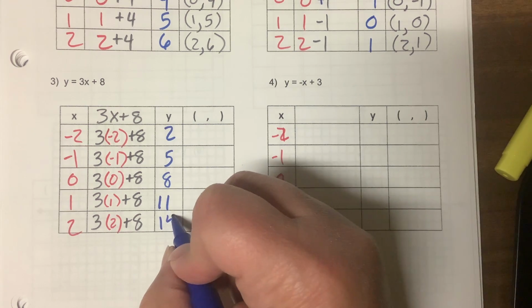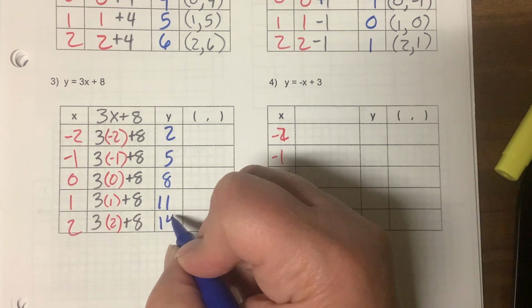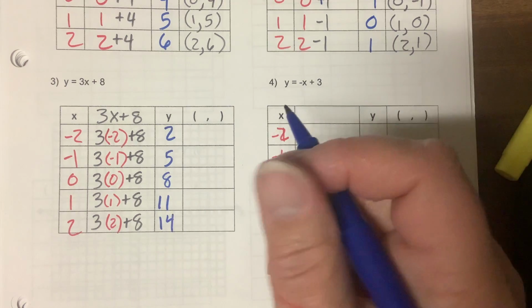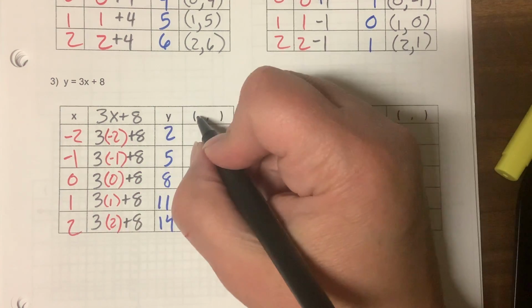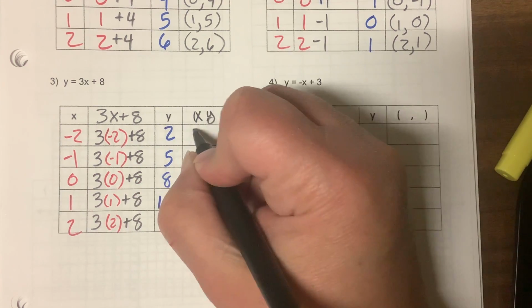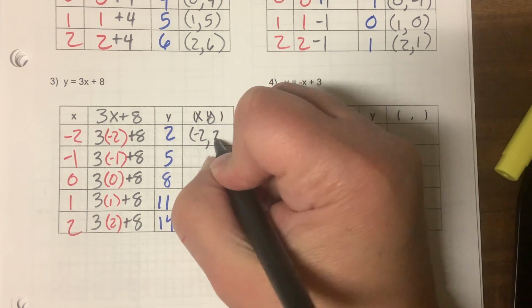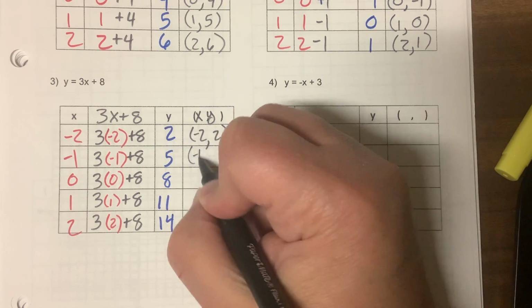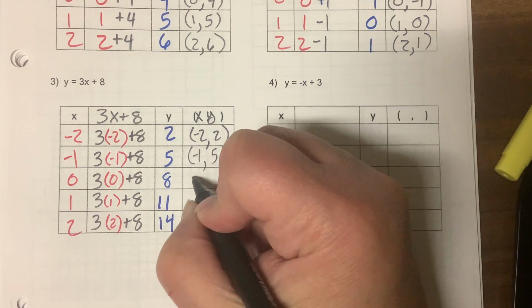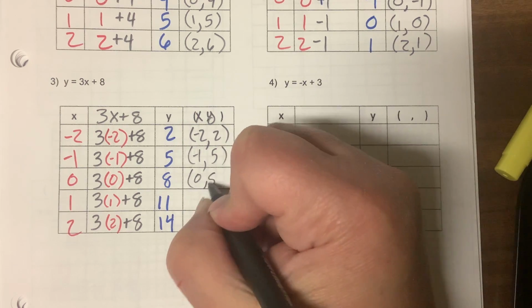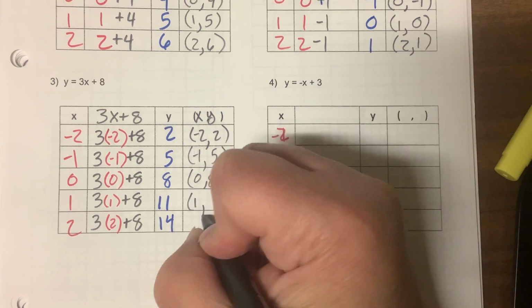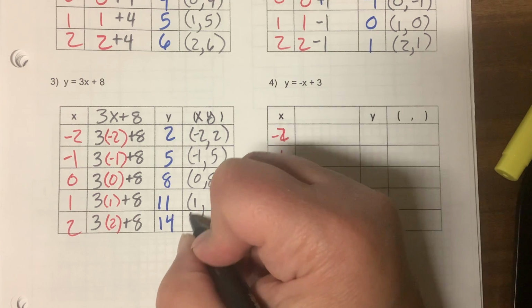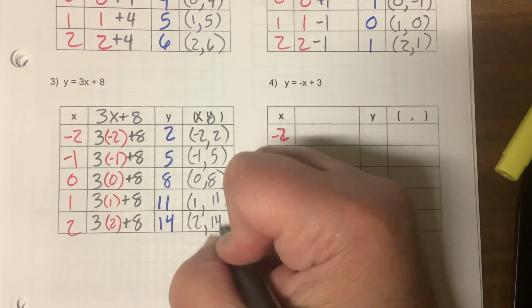It's 14. I should have just added 3. All right, here are my x and y values. -2, 2. -1, 5. 0, 8. 1, 11. And 2, 14.